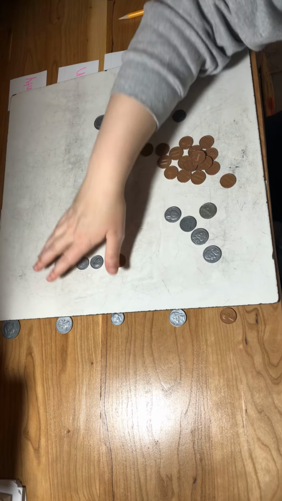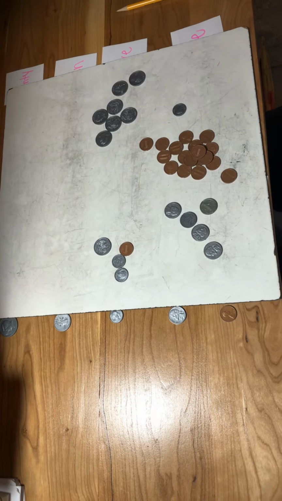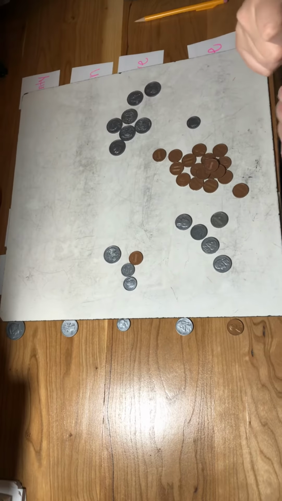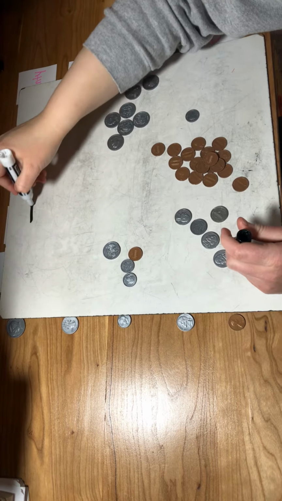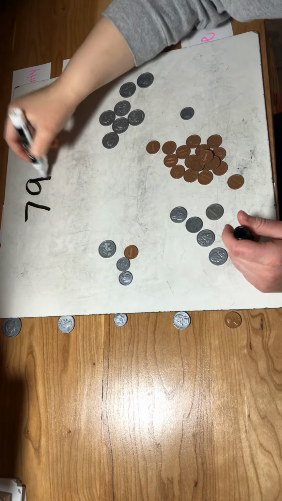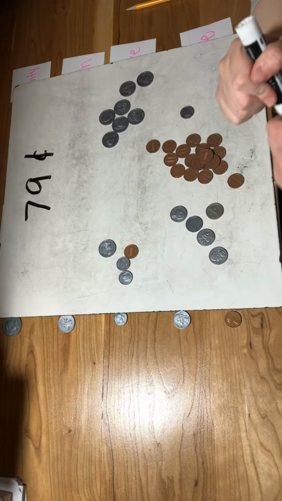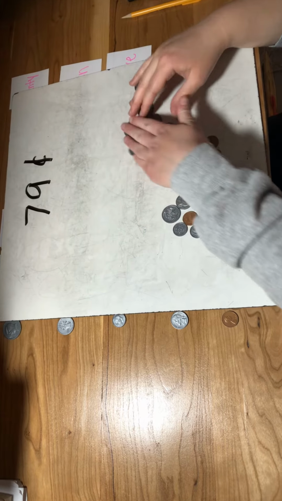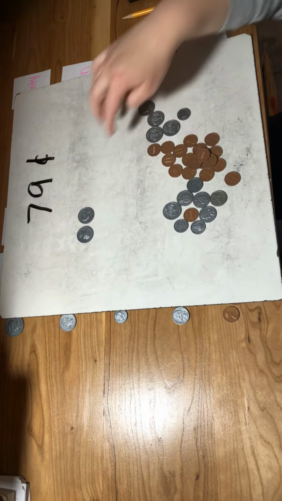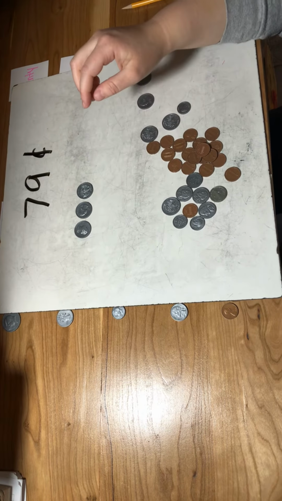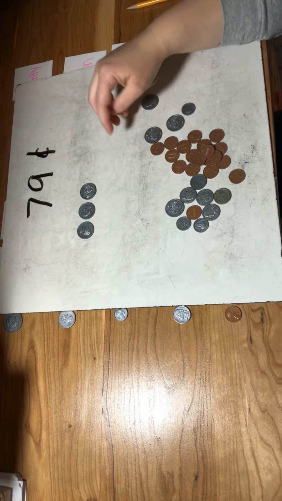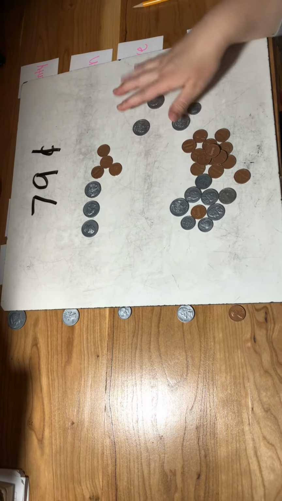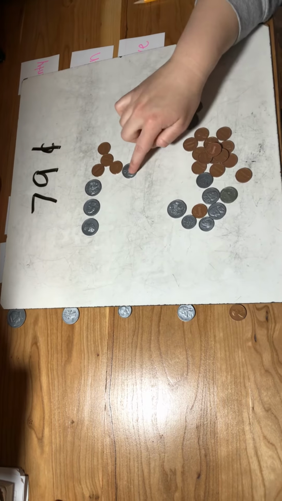All right? So if I had on my board, let's say 79 cents. So I have to find what is 79 cents. All right? So let's start with the bigger ones. 25, 50, 75. All right? 75. What do we need to get to 79? 76, 77, 78, 79. We would need another 4 pennies.